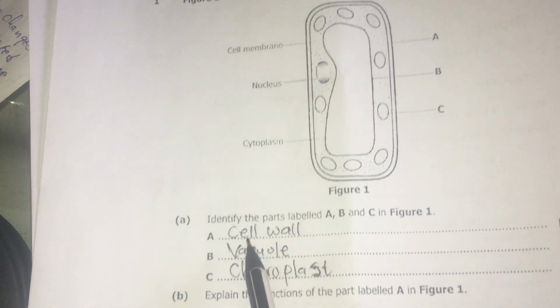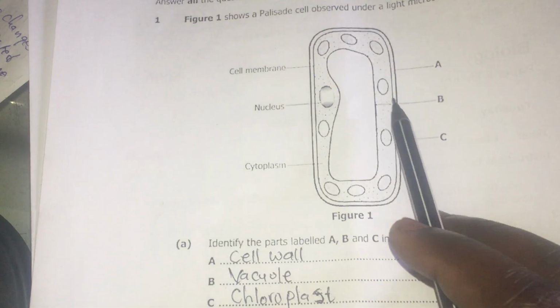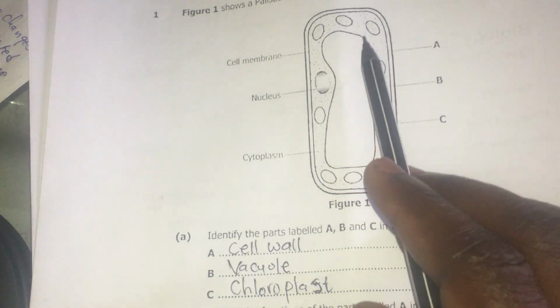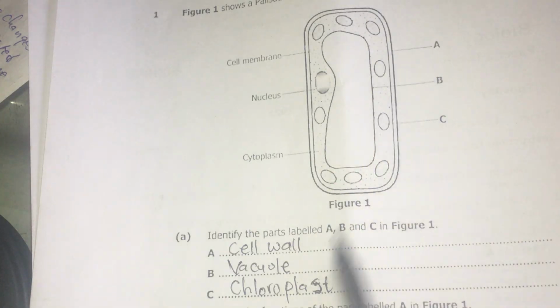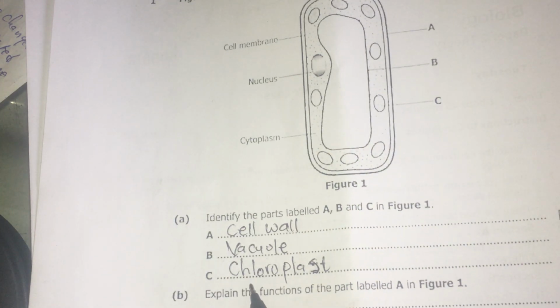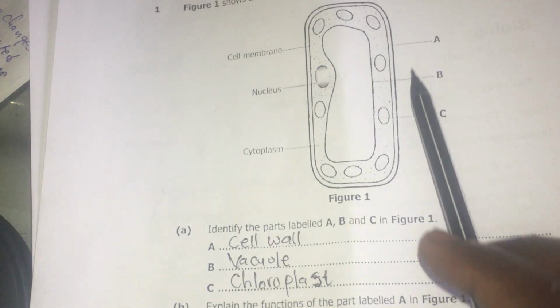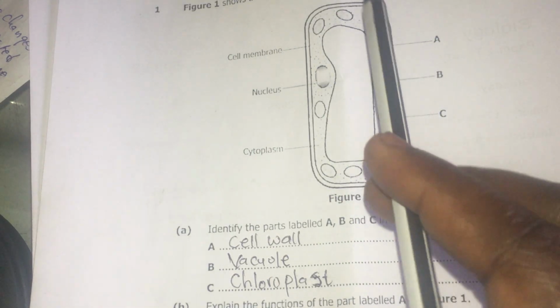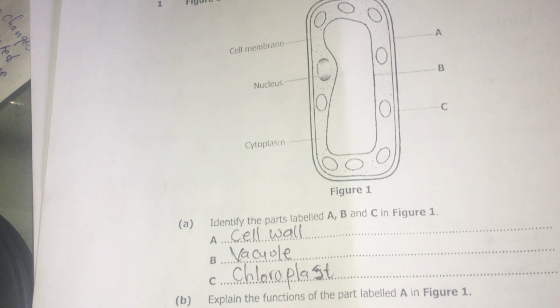So the answers were the cell wall, which is the outer part, then the vacuole, which stores cell sap, then the chloroplast, which helps in trapping light energy in order for the process of photosynthesis to occur.